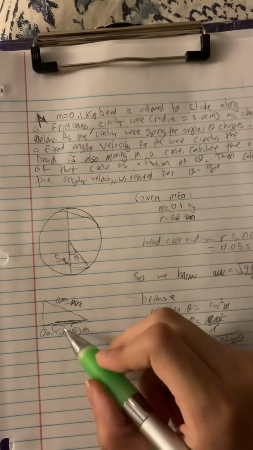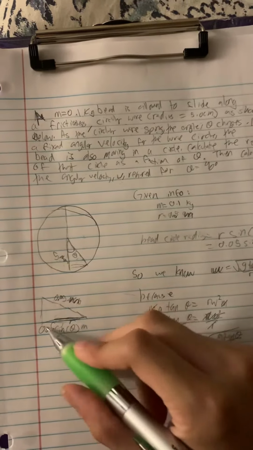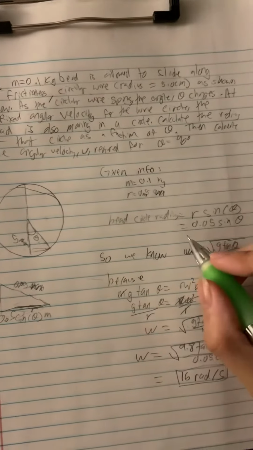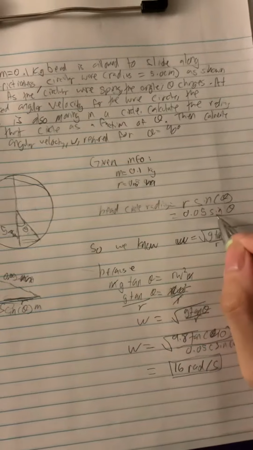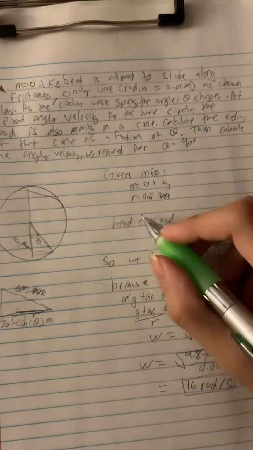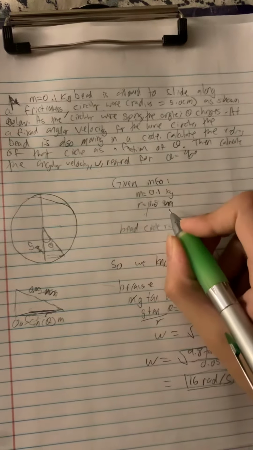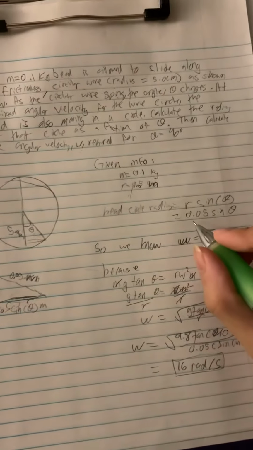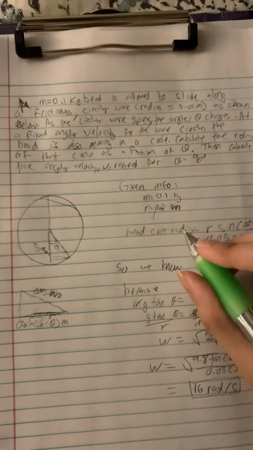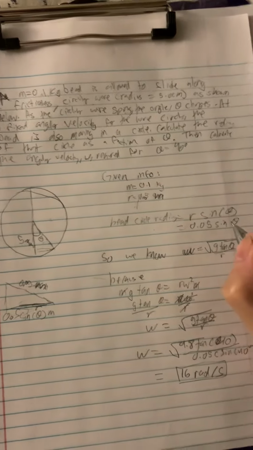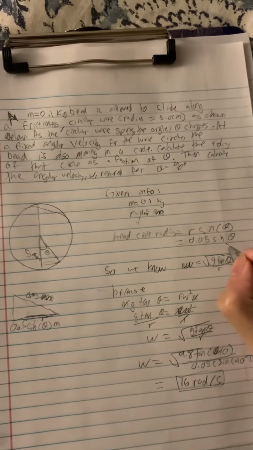We're trying to calculate this side right over here, and in order to find that radius, it's simply r sine theta. So the radius of this, if you change it to meters, will be 0.05 meters. So simply, the radius of the circle that the bead is moving in is 0.05 sine theta.